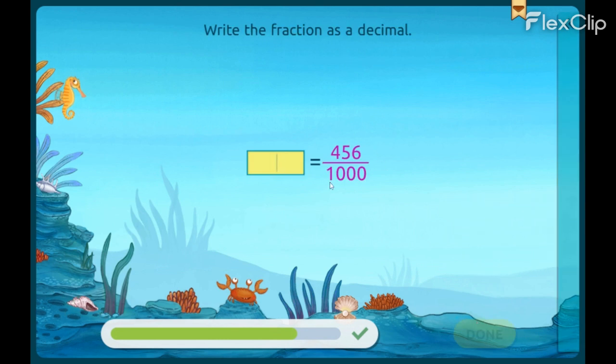All right. Now we're supposed to convert the fraction into a decimal. We know that we're taking only 456 pieces out of 1000. We're not eating the whole pizza. That's why we use the 0 point.